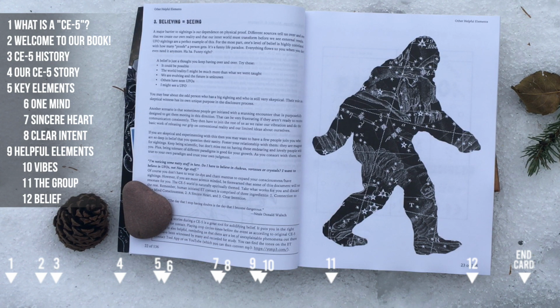For the most part, one's level of belief is highly correlated with how many proofs a person gets. It's a funny little paradox. Everything flows to you when you don't even need it anymore. Ha ha, funny, right? A belief is just a thought you keep having over and over.